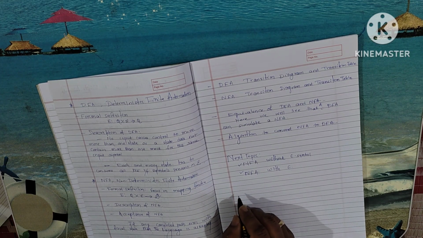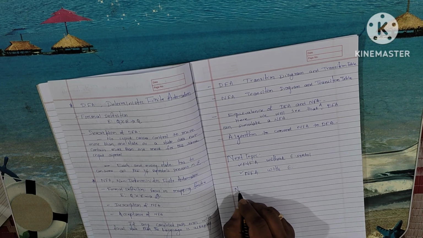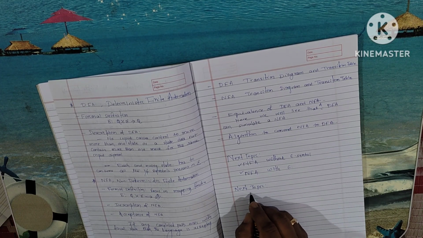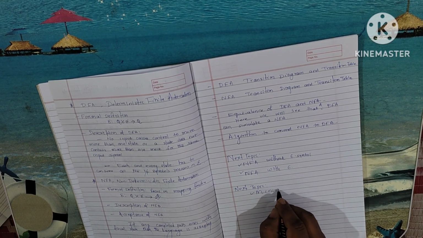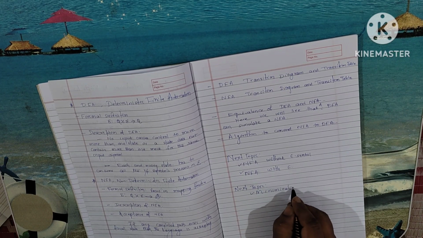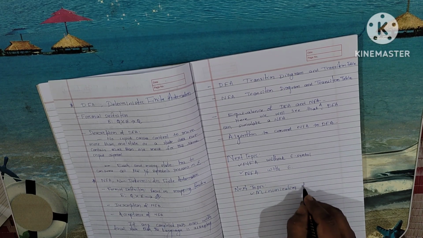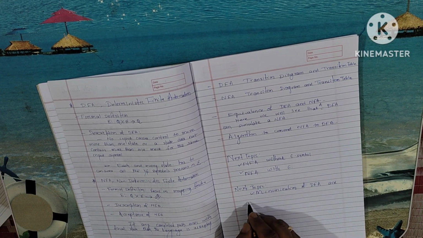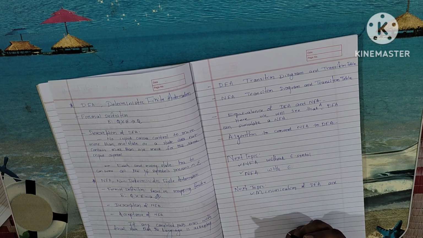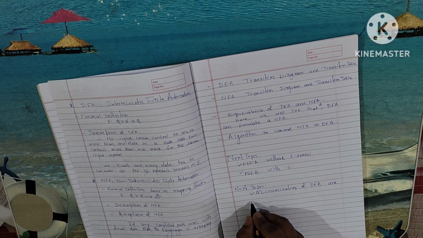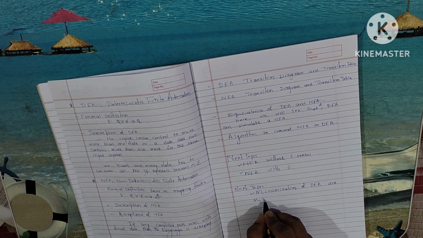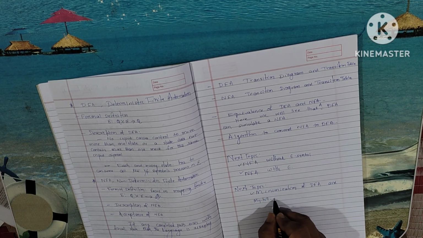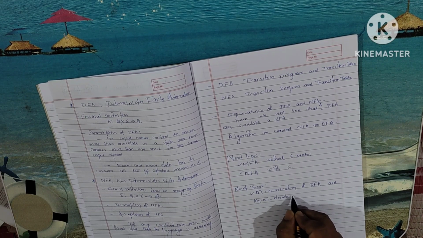The very next topic we are going to cover here is minimization of DFA, and the Myhill-Nerode theorem.